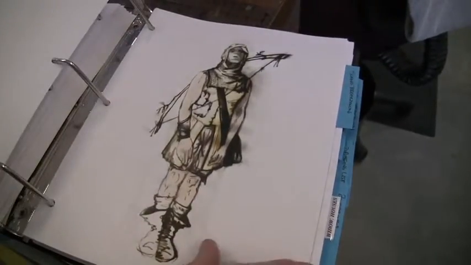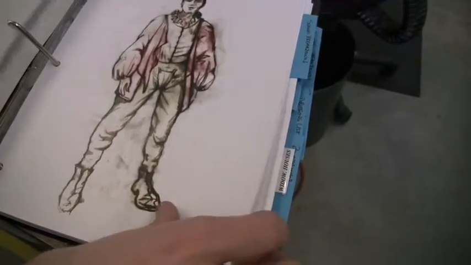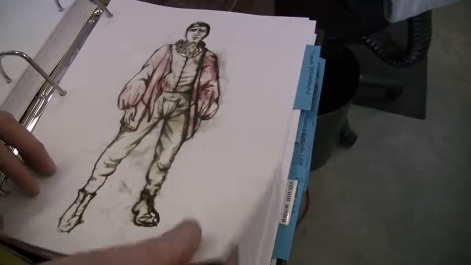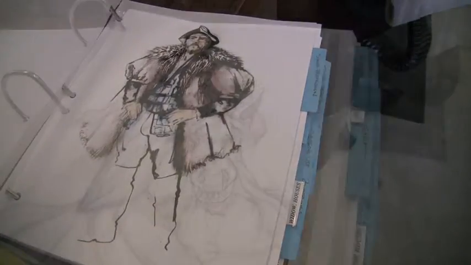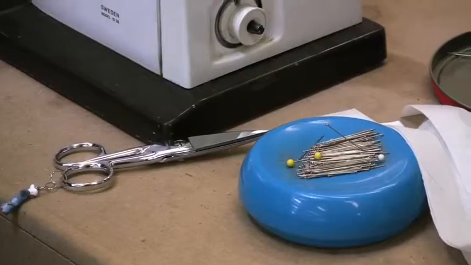The build process for costumes starts out with the designers and the director meeting and deciding on when people need to change, how many costumes they need, that sort of thing. Once those things are decided, then the designer goes away and does what are called rough sketches, which are really just pencil sketches of each character that are going to be in the show.